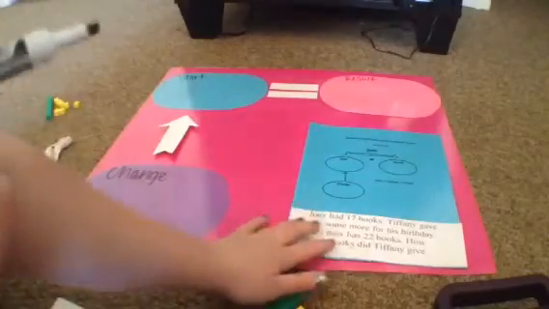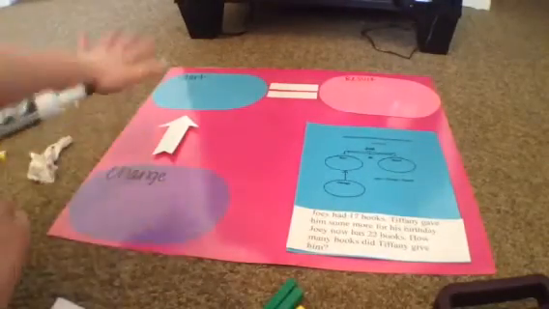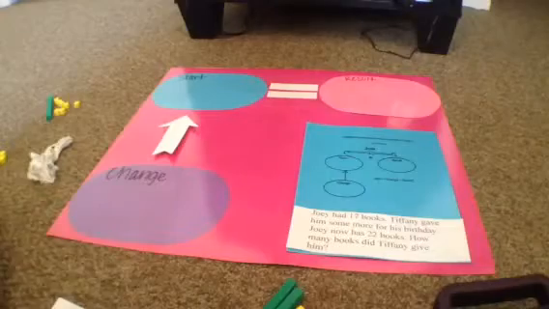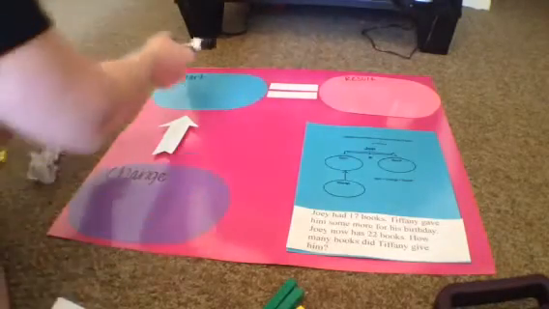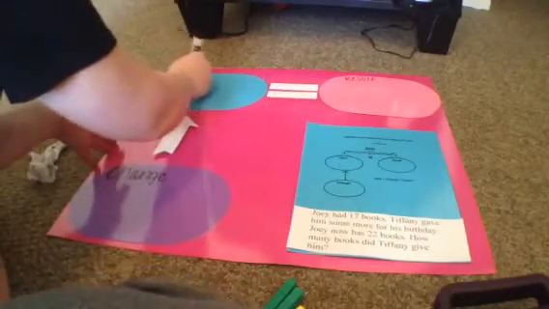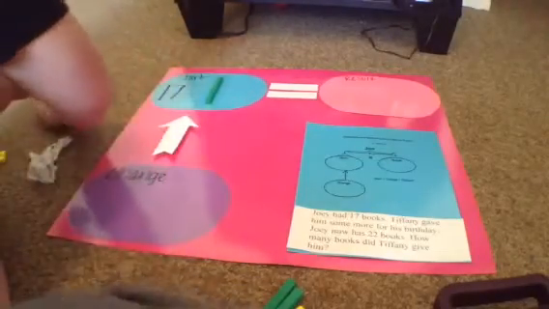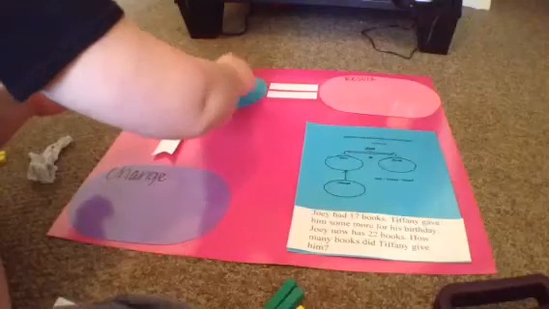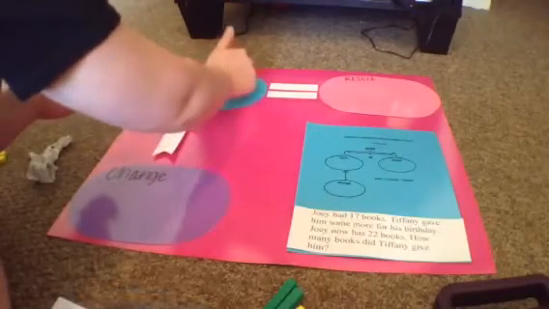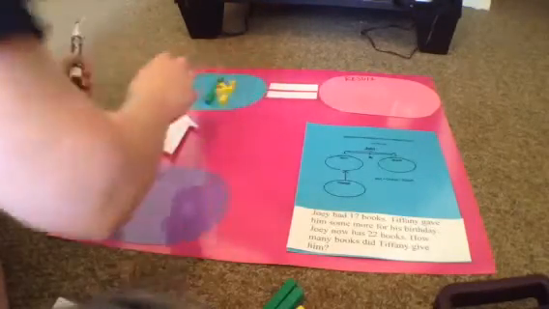Okay, so let's read our problem and put in our amounts where they go. It says Joey had 17, so he started with 17 books. We'll show that with base 10 blocks also. So we have 10, 11, 12, 13, 14, 15, 16, 17.